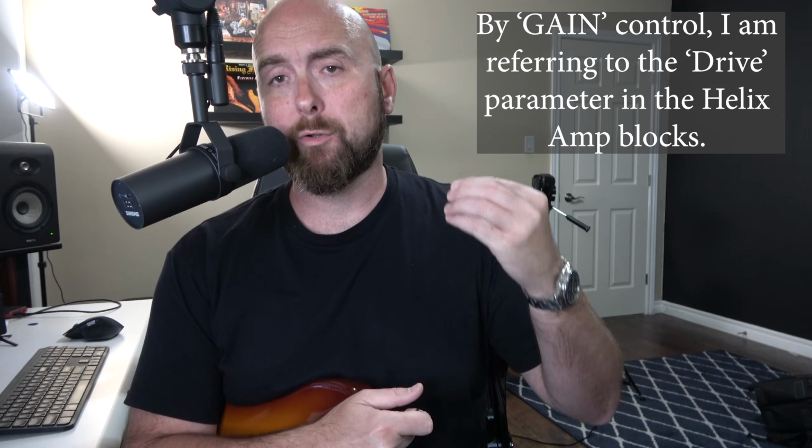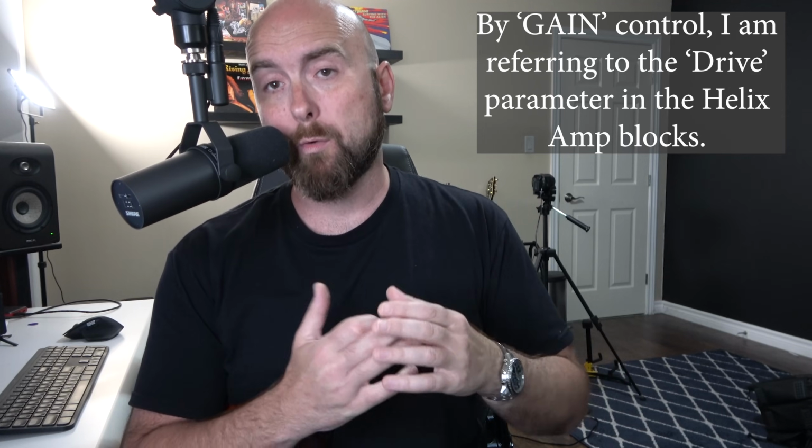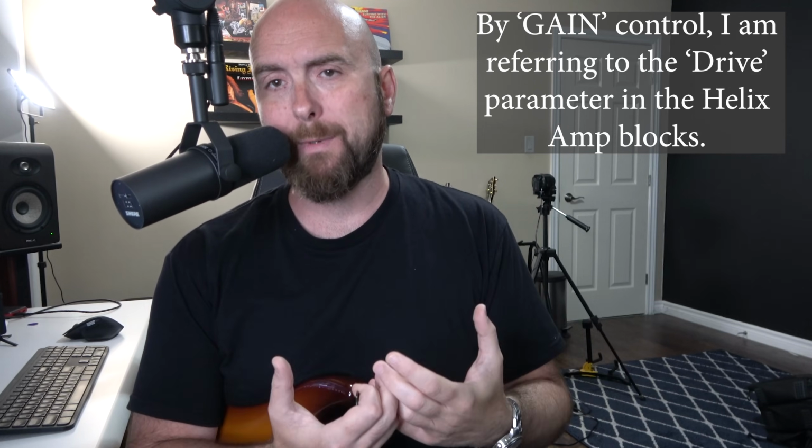The gain control is controlling the preamp section. So the more we push that, the more overdrive and distortion we get. I think that one's the more obvious one. I don't usually hear any confusion with that because folks just know when I turn the gain up, the amp starts to distort more, and that's the preamp tubes, or in this case, the virtual preamp tubes are being driven harder and giving us more saturation.